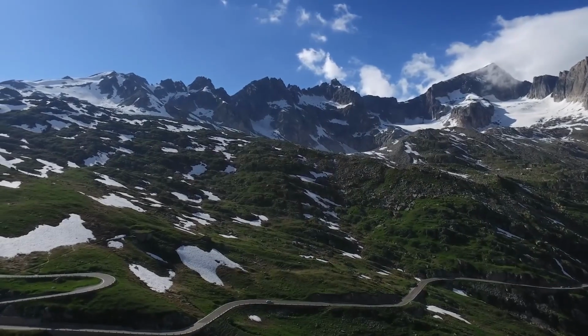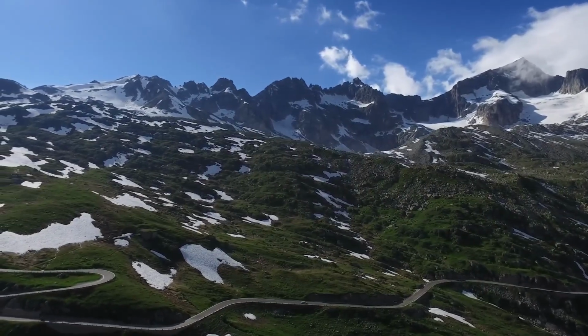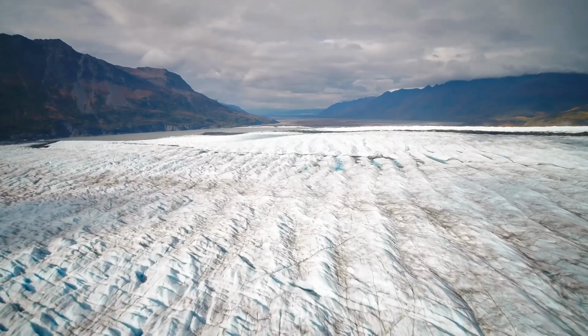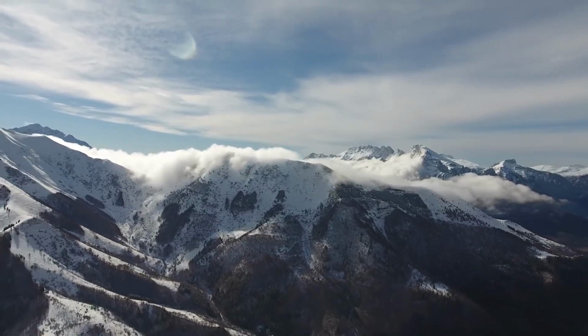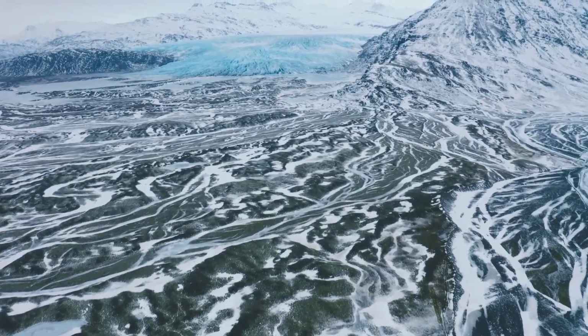Are you curious about what the world looked like during the Ice Age? Come with us as we travel back in time and explore the dramatic changes in geography that occurred thousands of years ago.